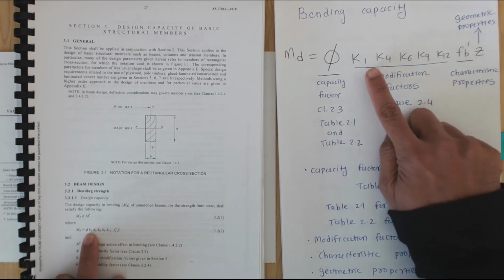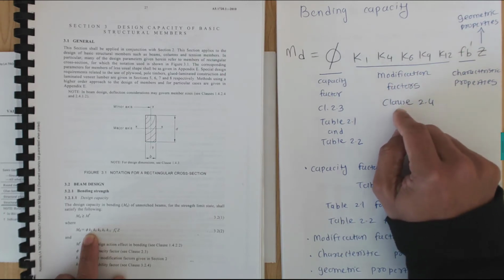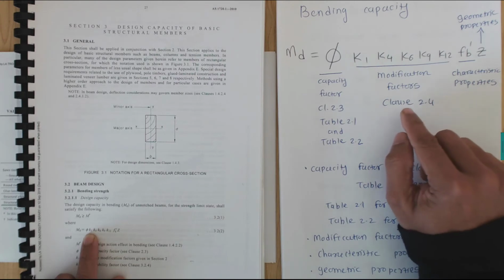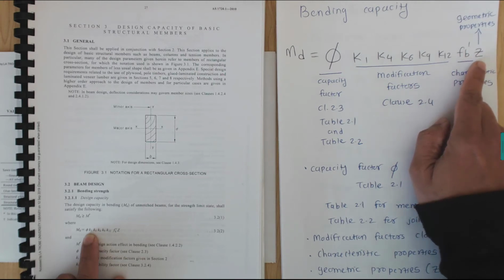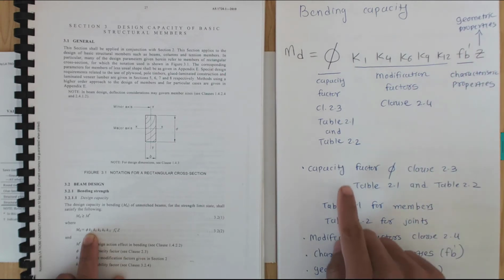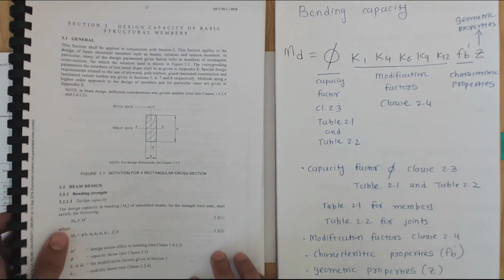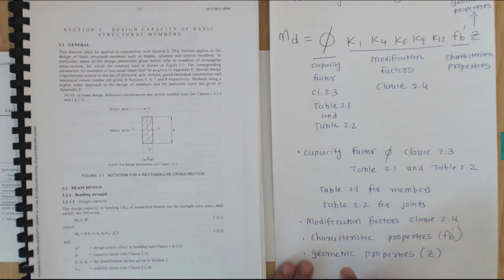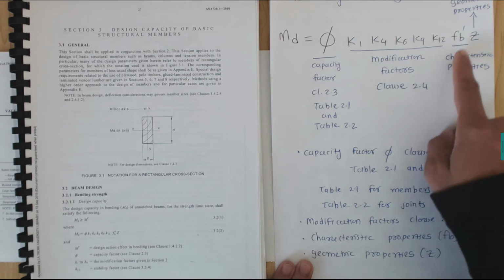Then there are five k factors that are called modification factors, given in clause 2.4, which I will discuss in subsequent videos. And you have a characteristic property f_b, the bending characteristic property, which depends on the different grades. They have given different tables. And the geometric property is denoted by Z. For the capacity factor, it is given in clause 2.3 and Tables 2.1 and 2.2, which I will discuss in this video, and the modification factors in clause 2.4, the characteristic property f_b, and the geometric property Z.